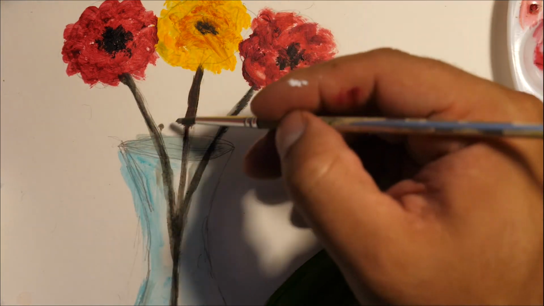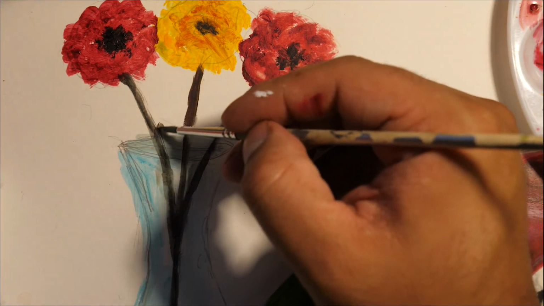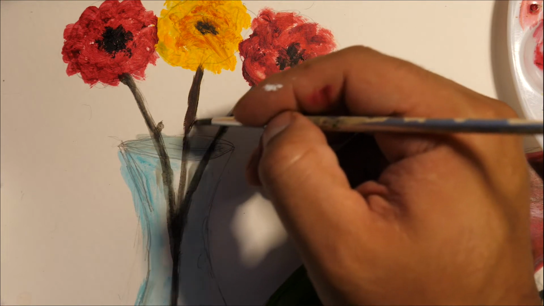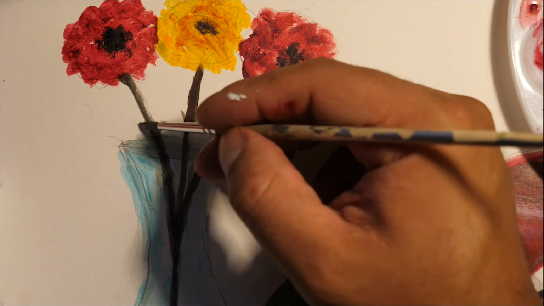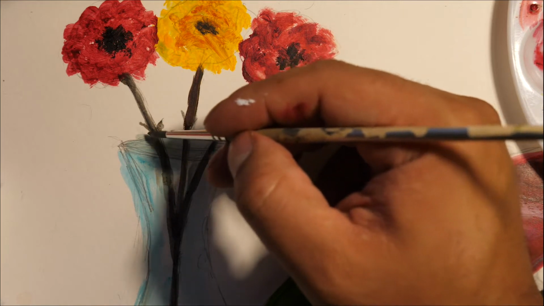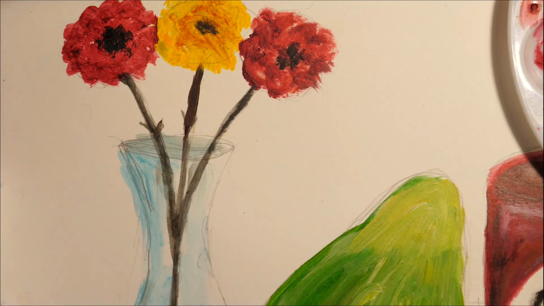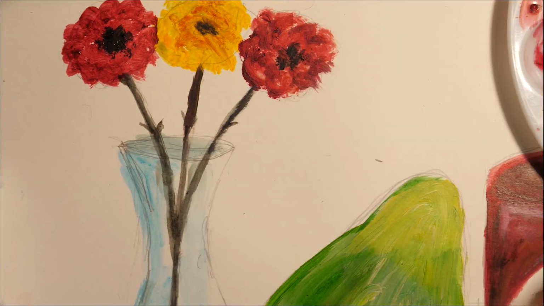A little bit of paint kind of went off here. So we're gonna pretend these are, what do you call that? Thorns. Yeah, we're gonna pretend that they're little thorns. There you go.